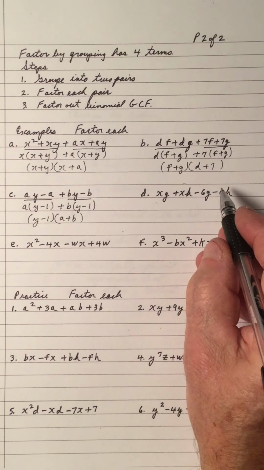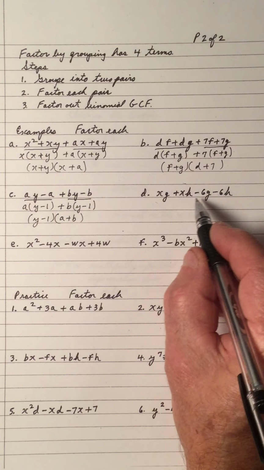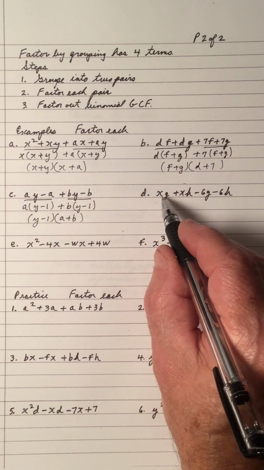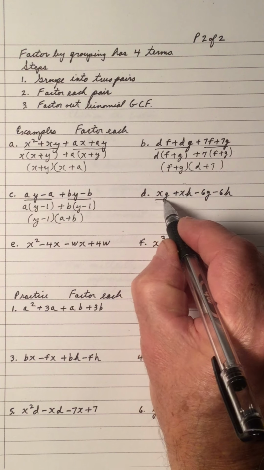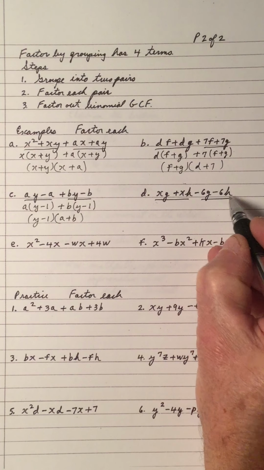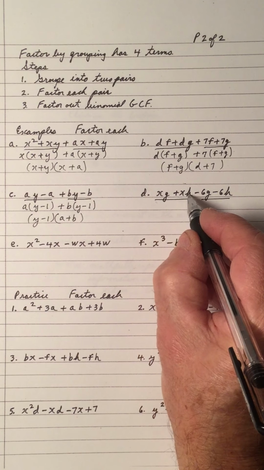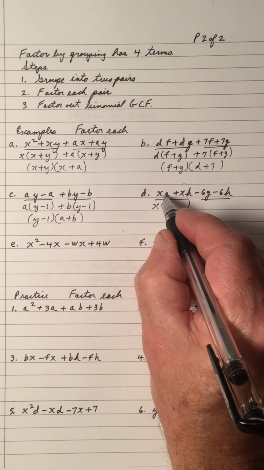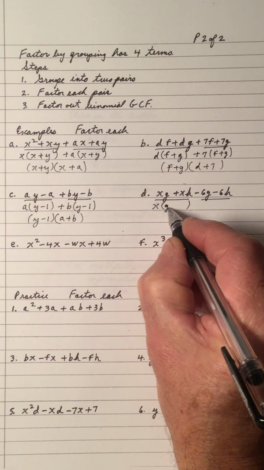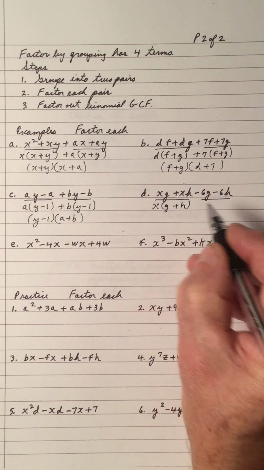And D, let's see, again, there's an x here and here, but not over here. There's a g, no, there's no number or variable common to all four terms. So we break it up into two parts. And to do that, we need four terms. In the first two terms, I see an x. That's common. So xg divided by x is g. xh divided by x is plus h.